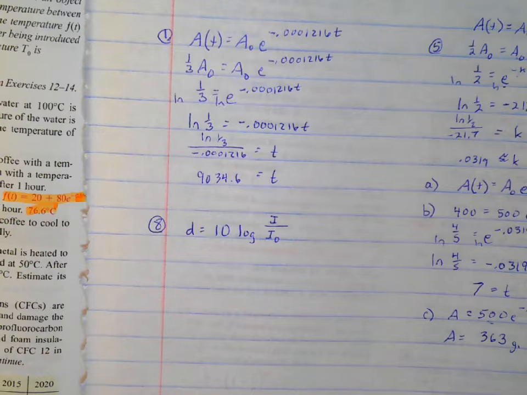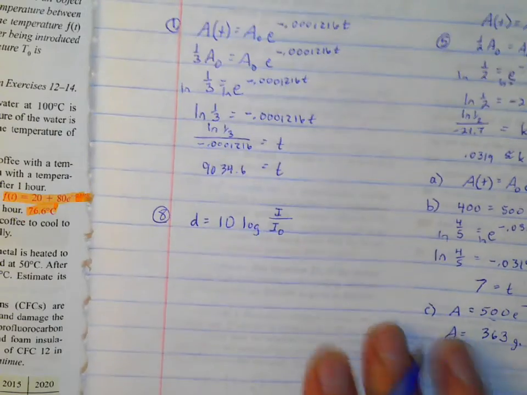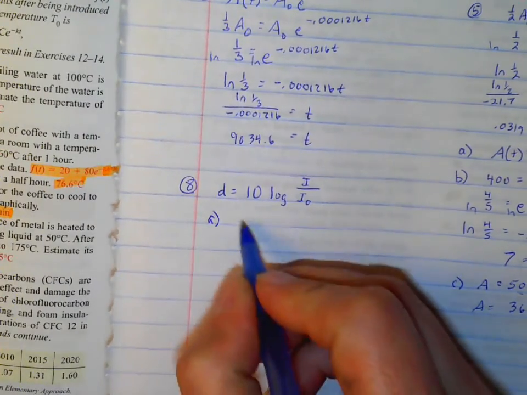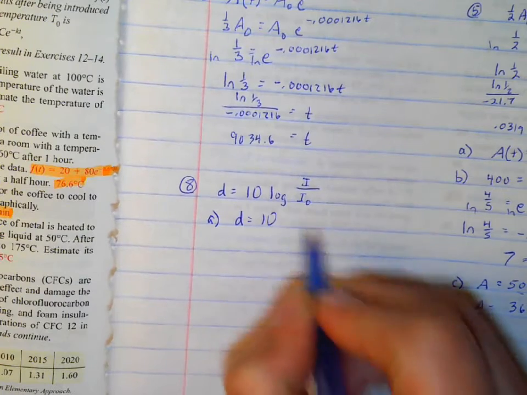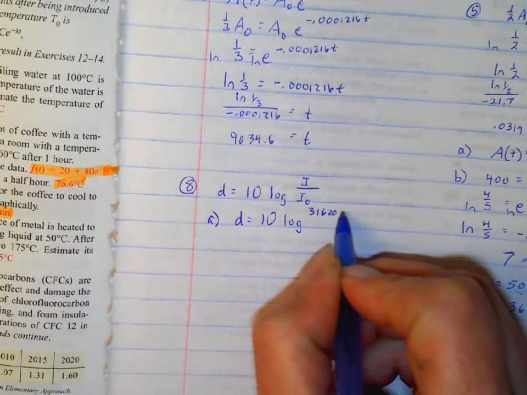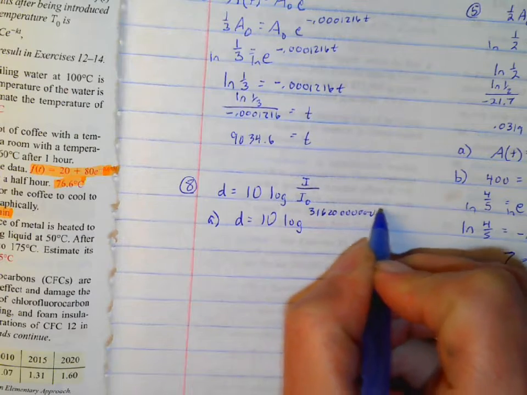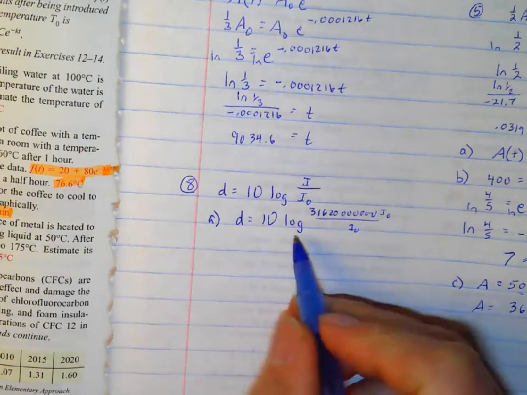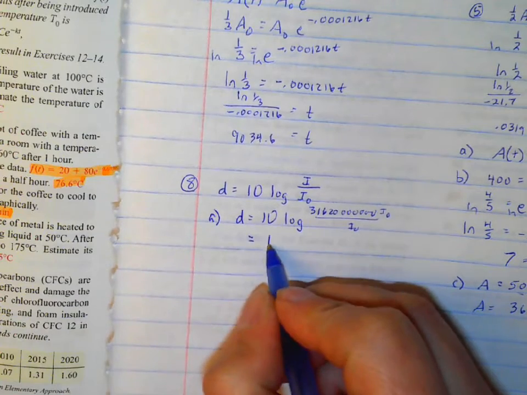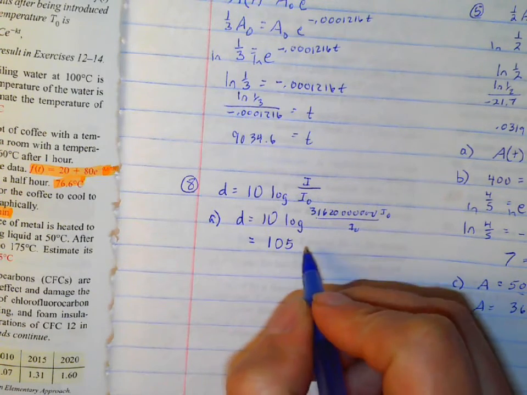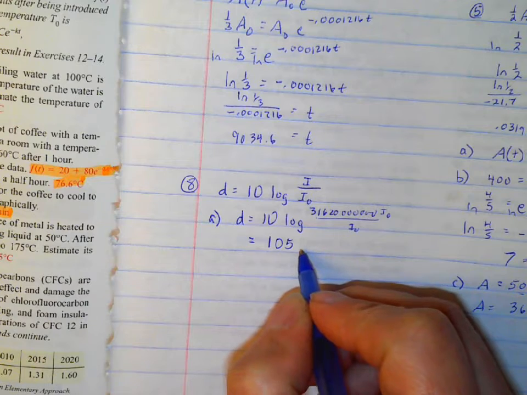Okay, for number 8, we're working with decibels, and we have this equation here we're going to use. It's on a log scale. For a jackhammer, our decibels are going to equal 10 log of 31.62 billion I sub O divided by I sub O, which those cancel. So you're really just working this out, and 10 log of this number is about 105 decibels.